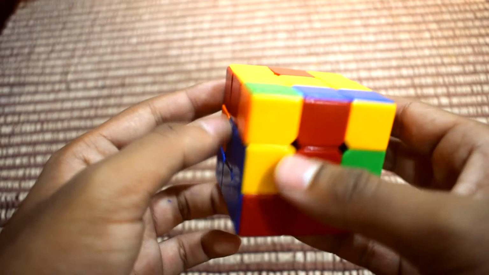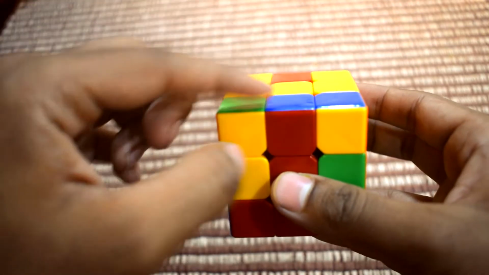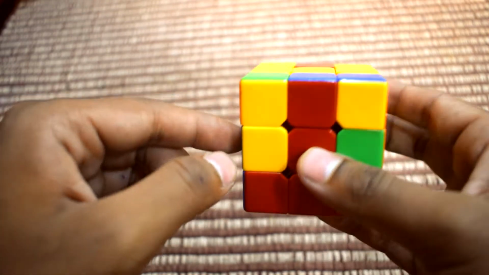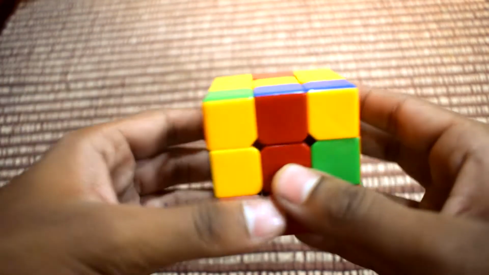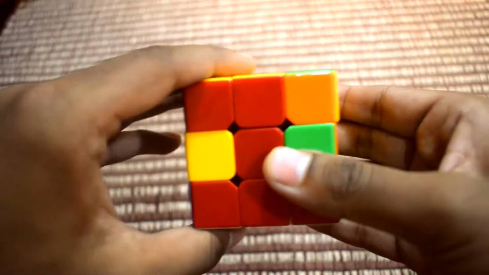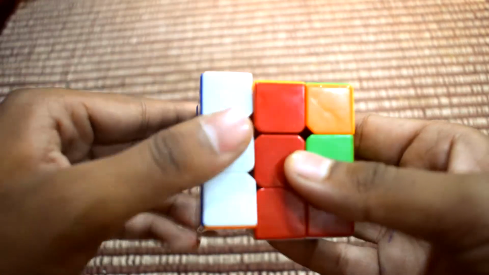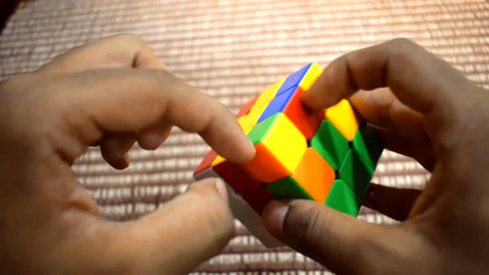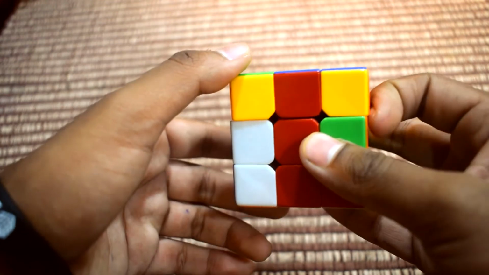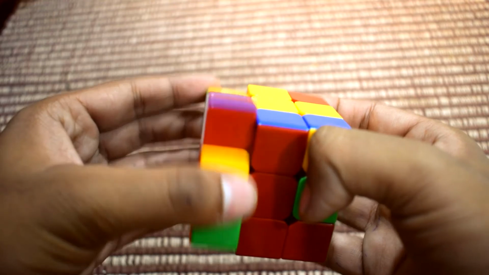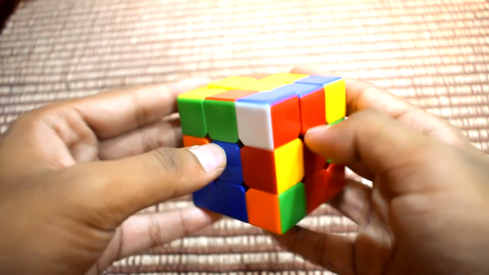What I'm going to do now is move this edge away from the blue center. Since the blue center is on the left side over here, I am going to move this edge away from the blue center, that is towards the right side. So I'm going to move this upper layer towards the right side. Since I have moved the blue edge to the right side, I'm going to bring this left layer up over here and bring this piece back over here. Bring this red back to this red center like this. Now I'm going to bring this left layer down again. This will leave me with a solved pair.